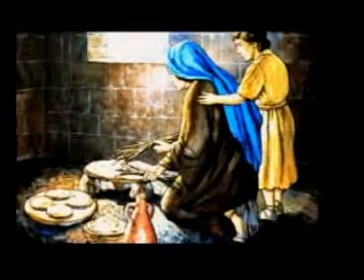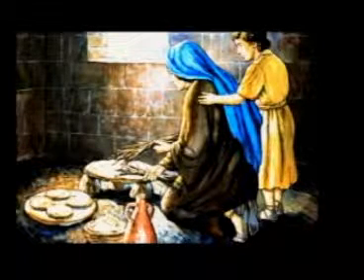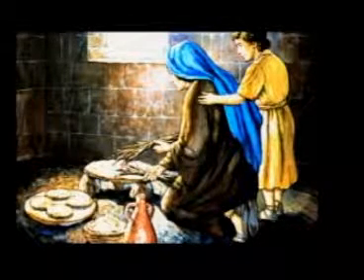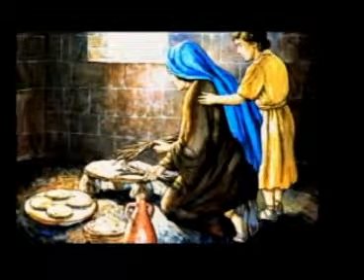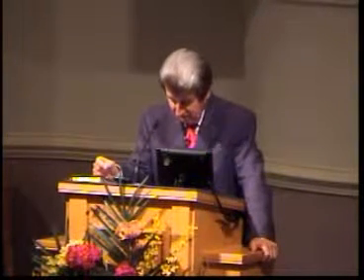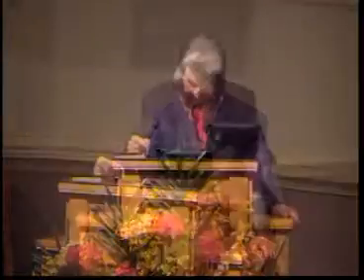And instead of feeding her child and herself with that food, she shared that food with Elijah, and for the rest of the time of that famine, God multiplied the flour and the oil that she had. That's an amazing story there in and of itself.